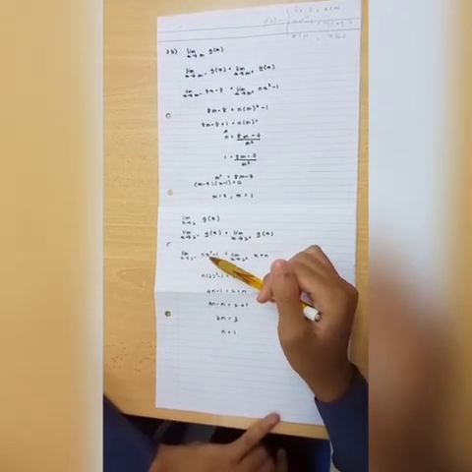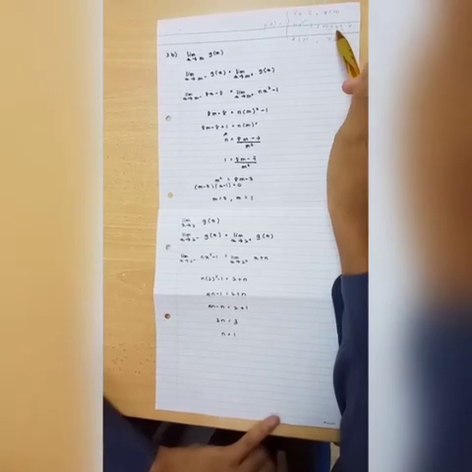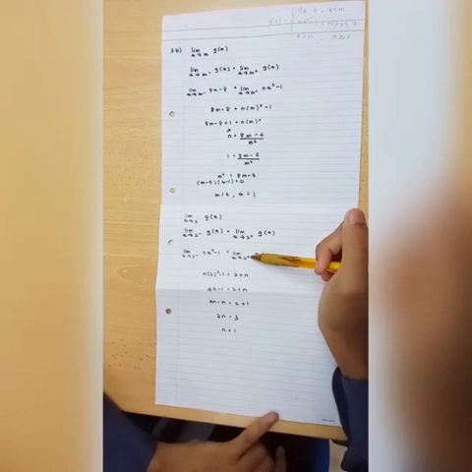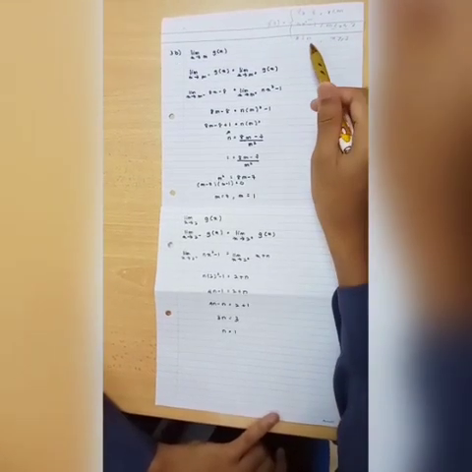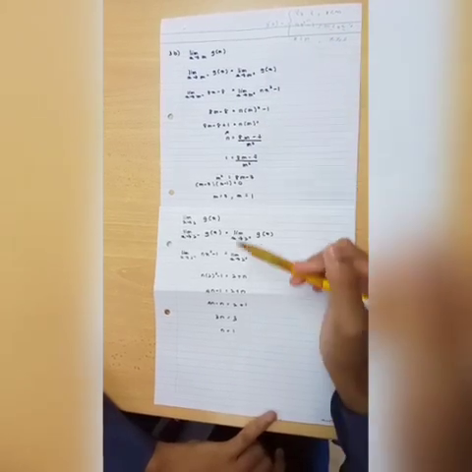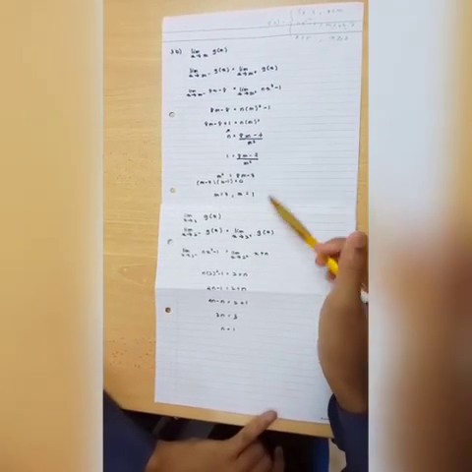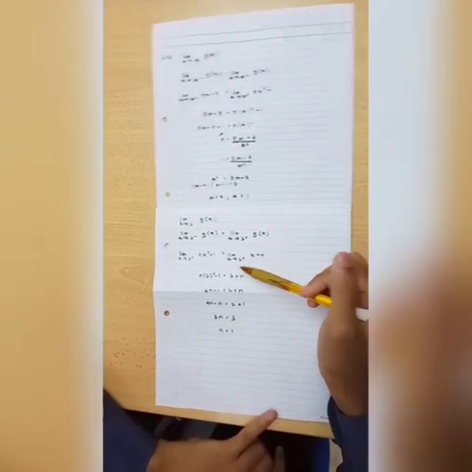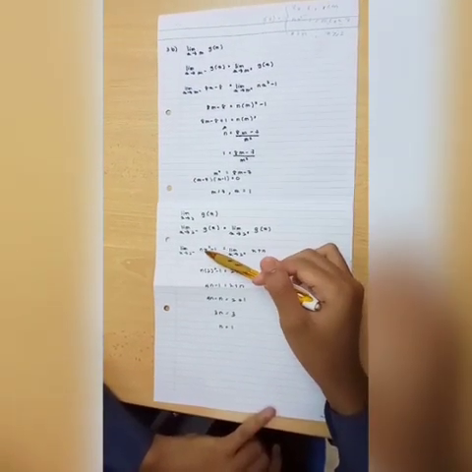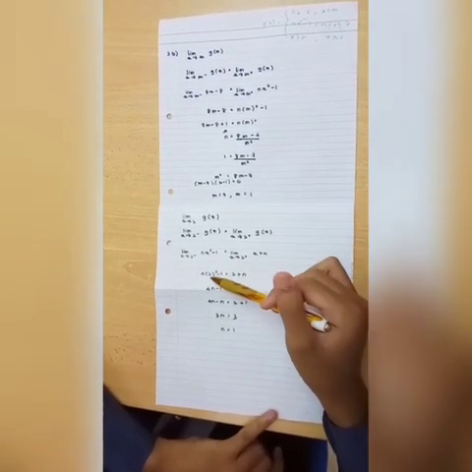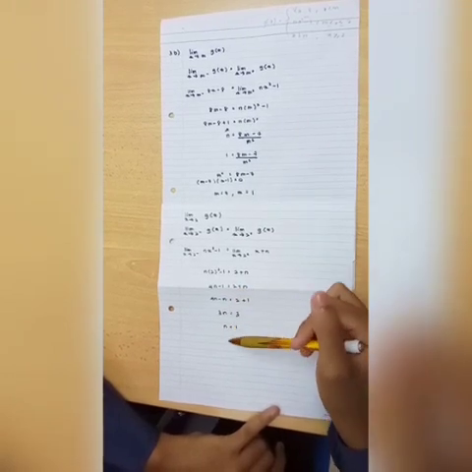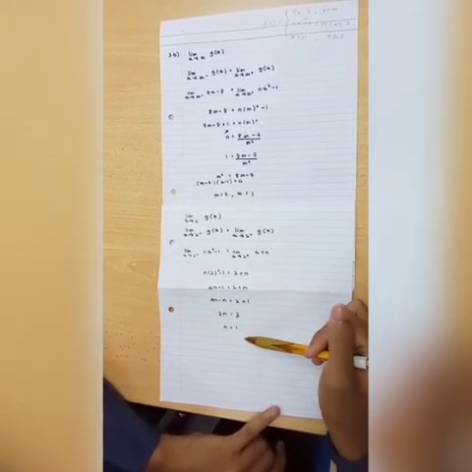The negative side we get from here, because x is smaller than 2, and the positive side from here, where x is bigger than 2. We substitute x with the value in each of them until we get n equal to 1.